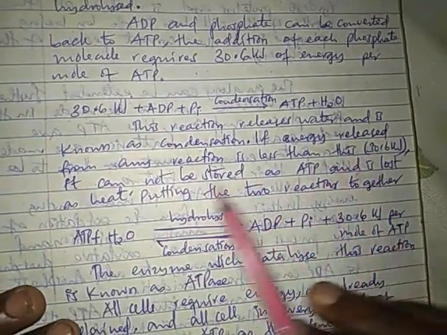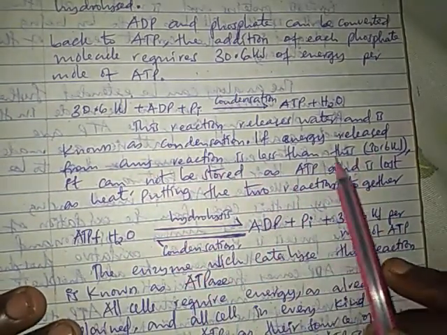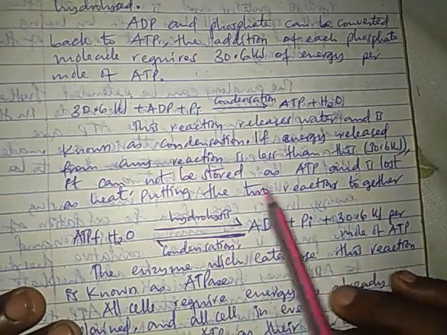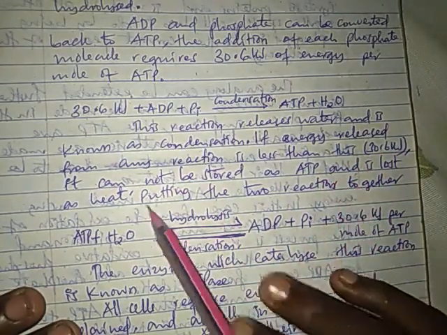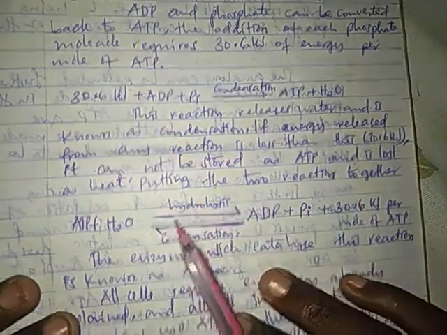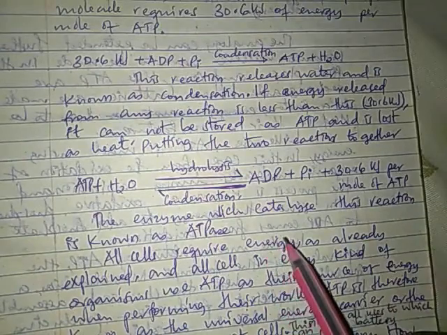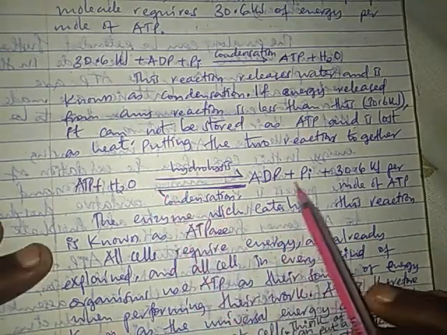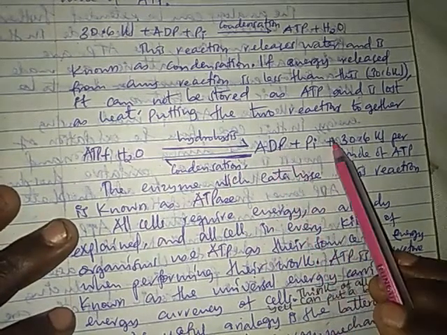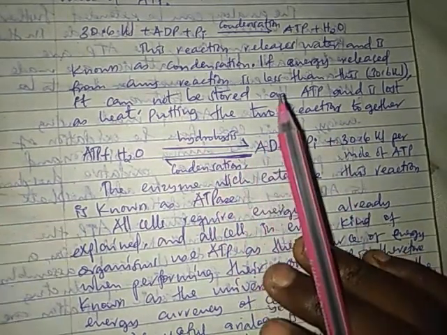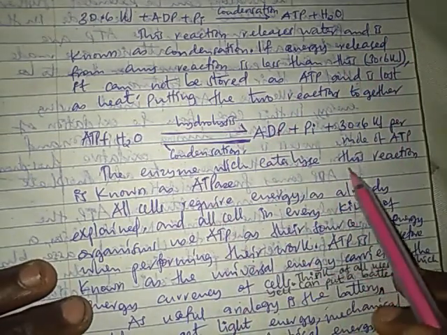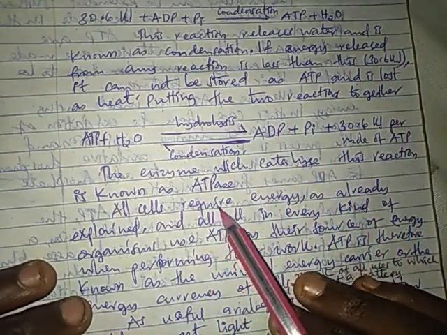If energy released from any reaction is less than 30.6 kilojoules, it cannot be stored as ATP and is lost as heat. Putting the two reactions together, utakuja kupata kitu kama hichi, kwamba the forward reaction inakuwa hydrolysis of ATP to release ADP and inorganic phosphate. Backward reaction is condensation. The enzyme which catalyzes this reaction is known as ATPase.